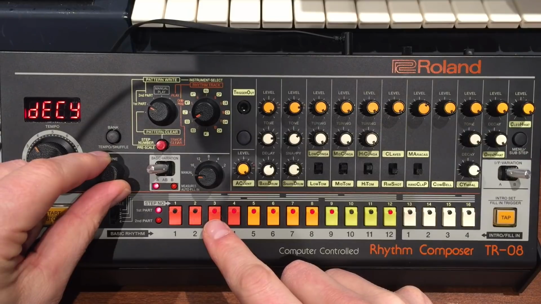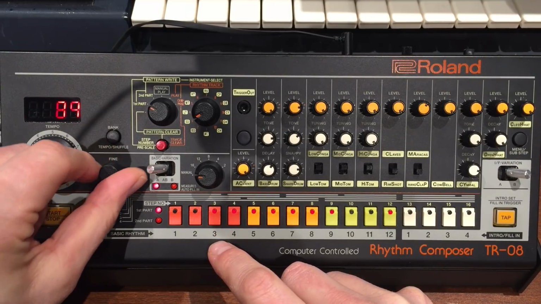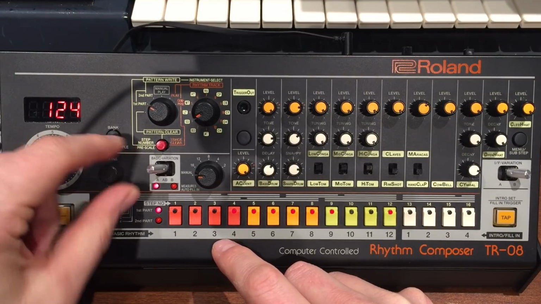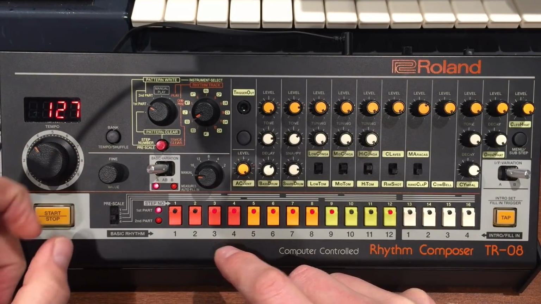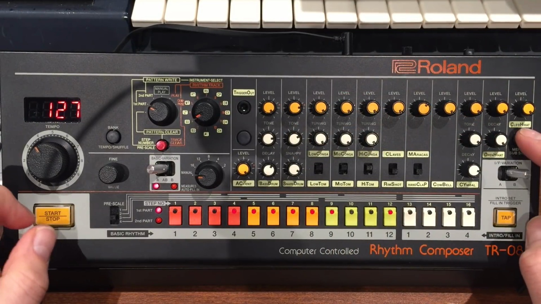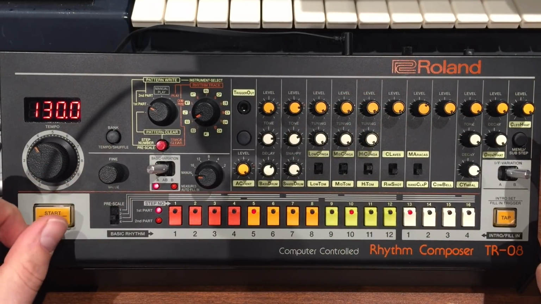But there's a decay. Press decay, I can say very short snare, longer snare. I'm going to take this one for now. This one will be the one for today. Press again, so I'm out of this window.